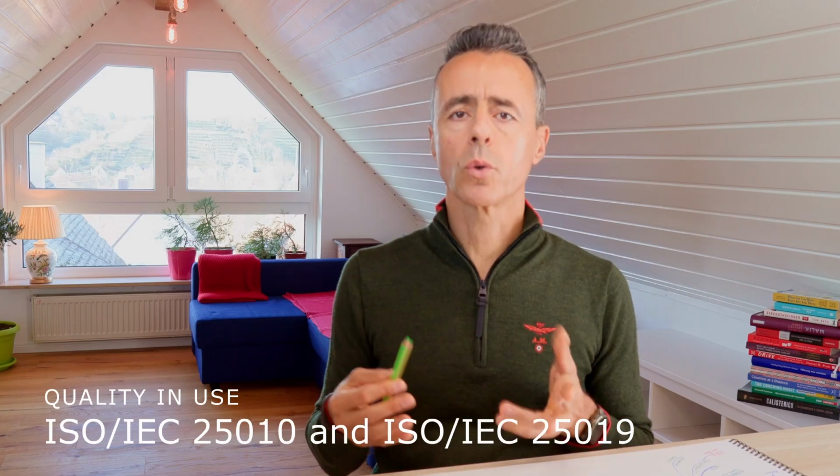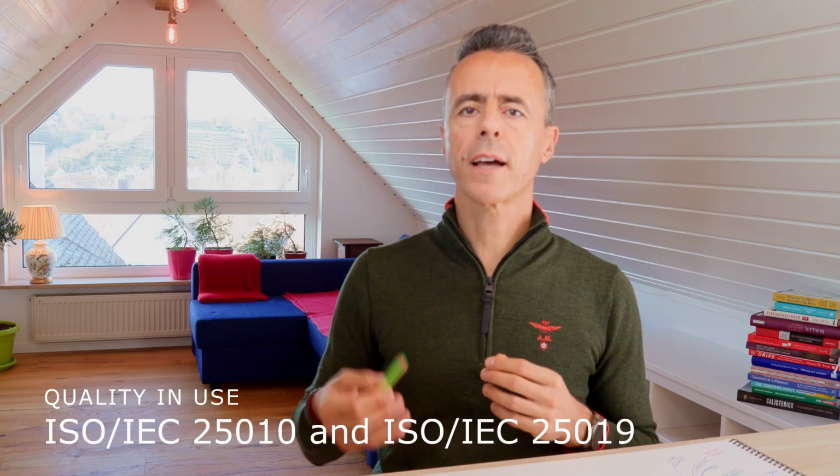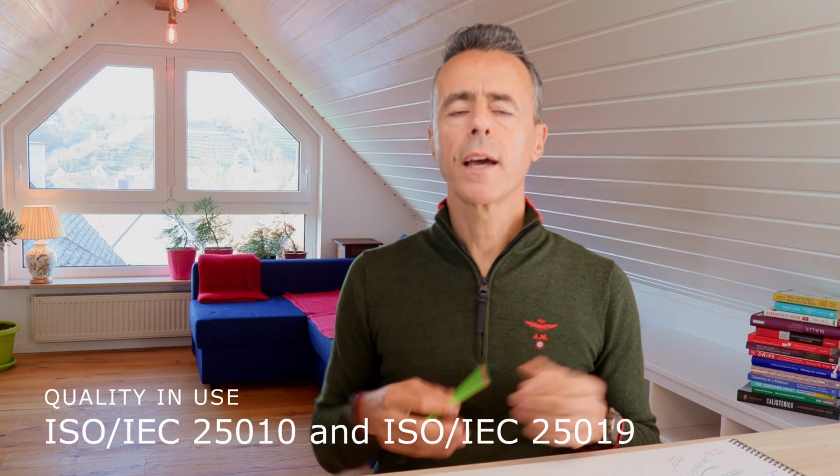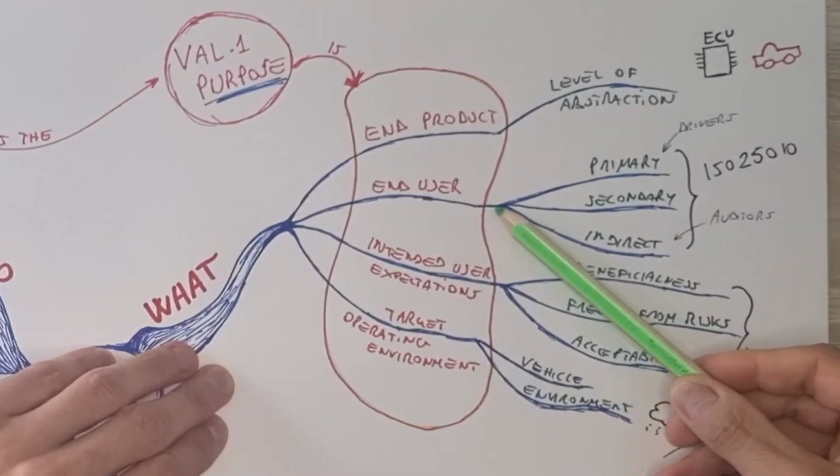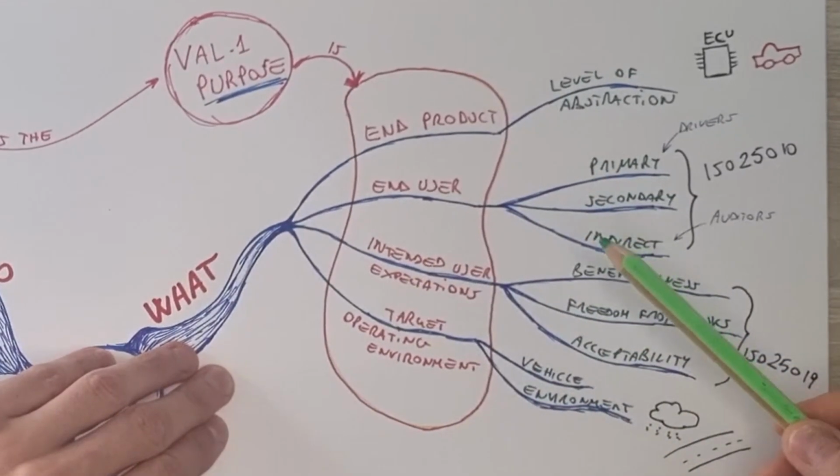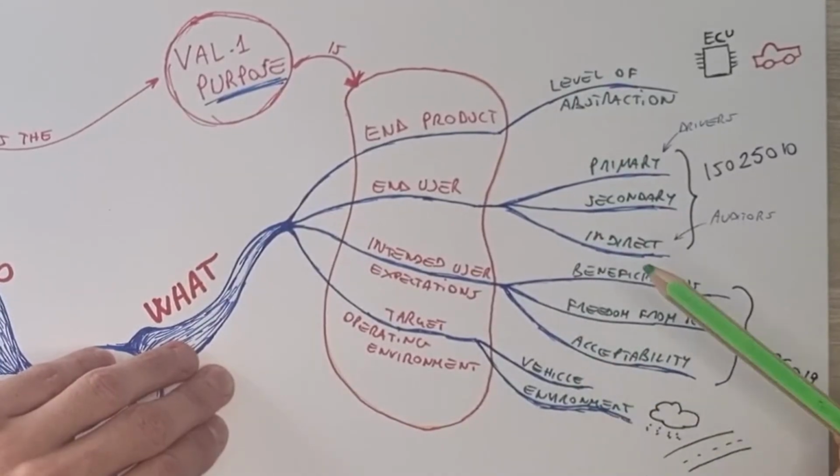It's about quality in use, in the language of software quality standards ISO 25010 and ISO 25019. If you want to know more about these standards, check out my video in the link below. So to fully understand the purpose of the process, we need to understand four essential concepts: the end product, the end user, the intended use expectations, and the target operating environment. Let's look at each of them.